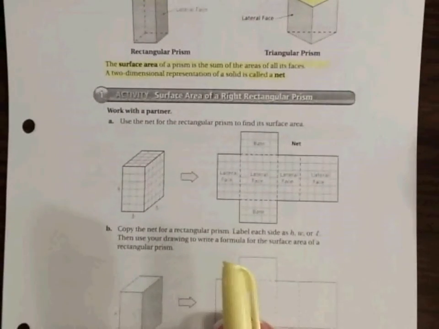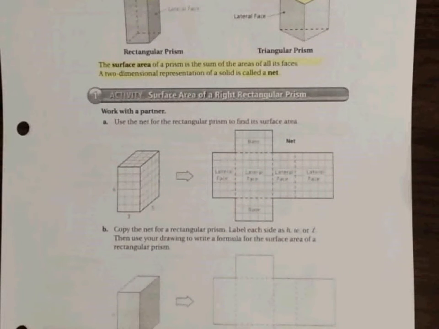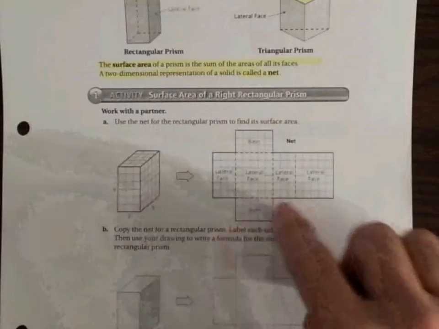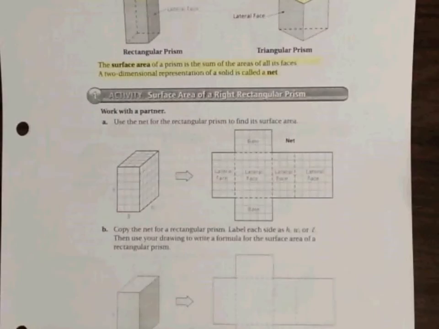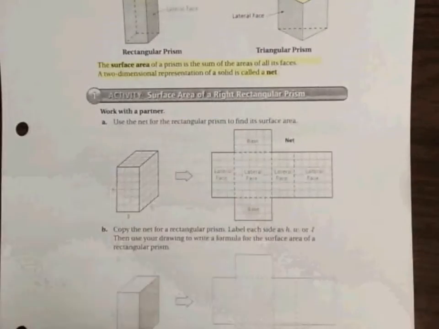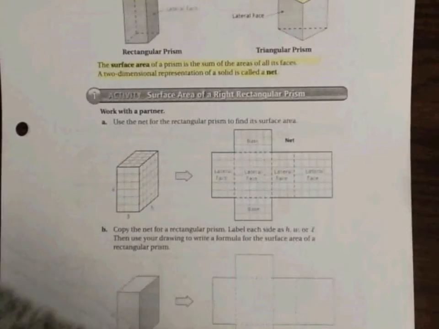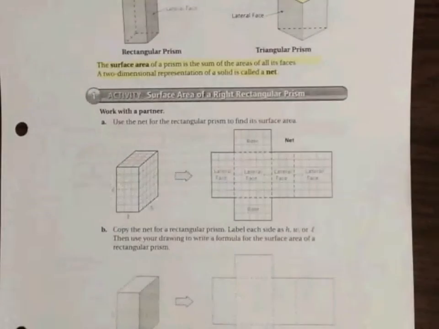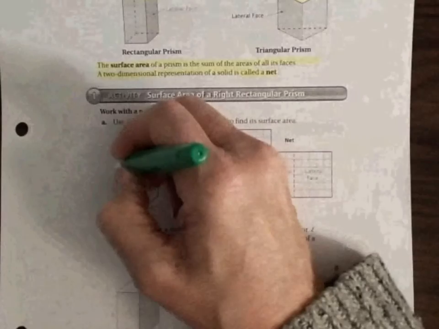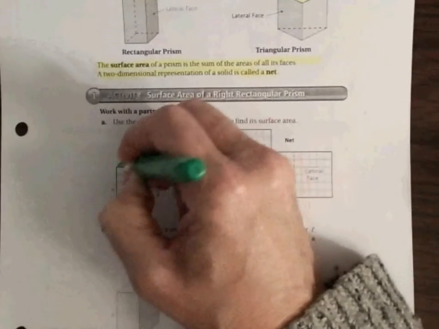So let's go down here to activity 1, which is working with a partner, which we're going to do together. Use the net for the rectangular prism to find the surface area. So we're going to work through it together. Our two bases again are here and here, and then we have our 4 faces. So this is our base in green, if you can see that.